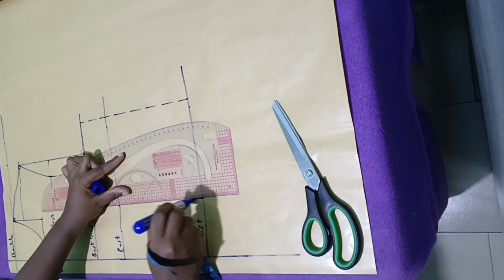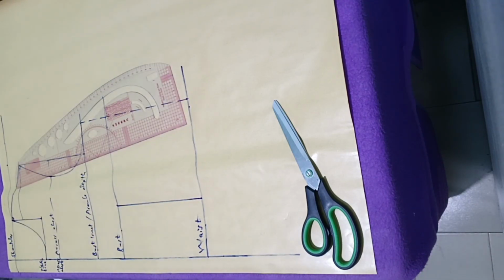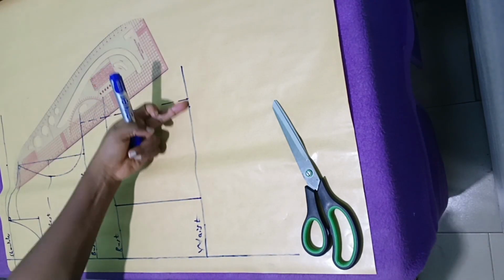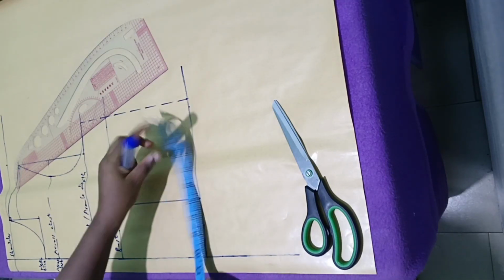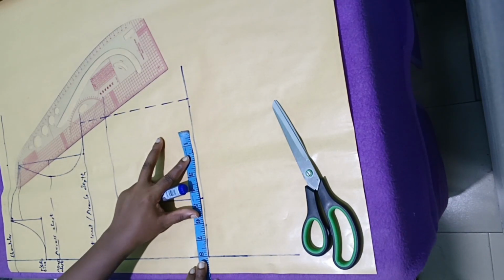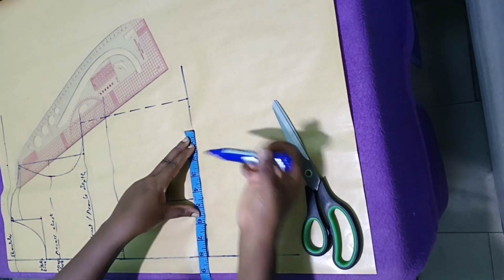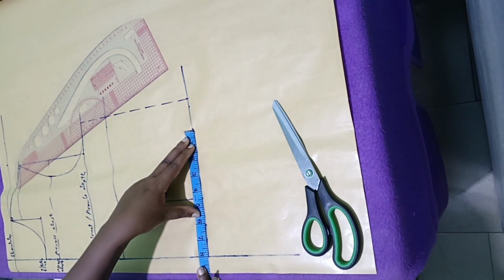Now we are going to draw our dart, but the dart is not supposed to end on the bust line. It's supposed to start some inches away from the bust line, and we have a formula for that, which is your bust circumference divided by 40.